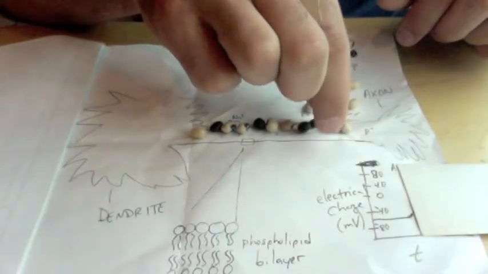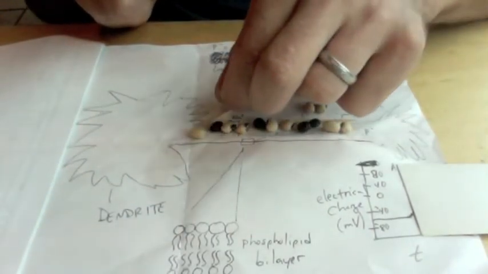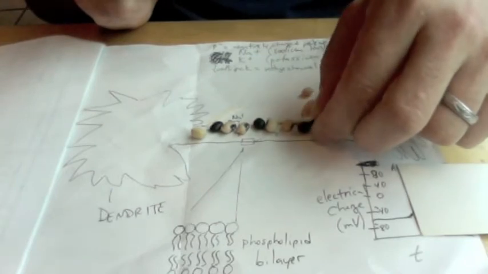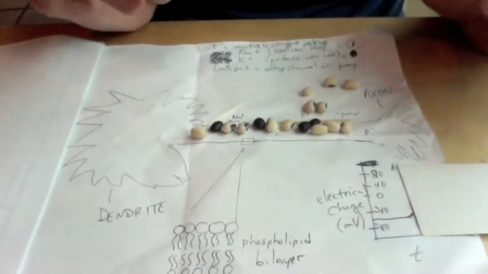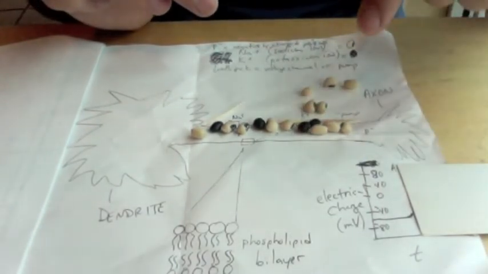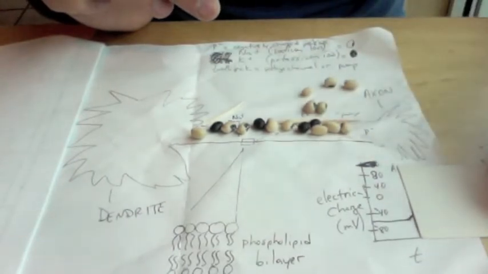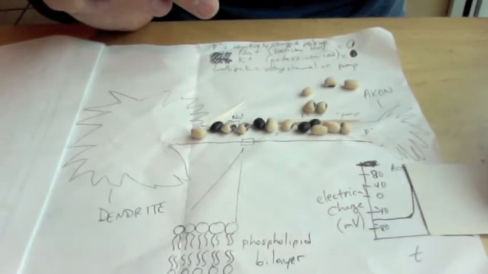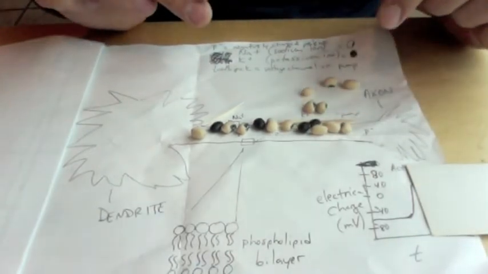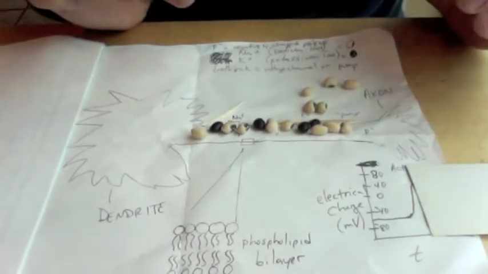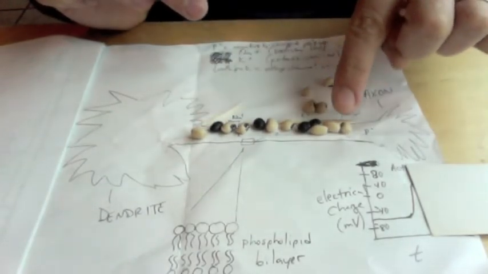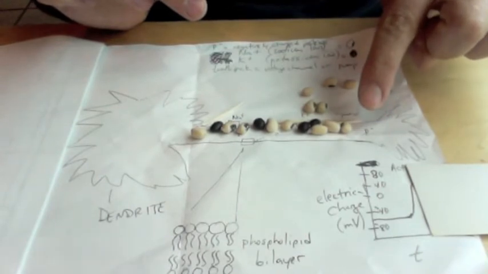So as more and more sodium ions enter through the channel, the environment becomes progressively more positive and overwhelms, if you will, the negatively charged proteins, again represented by capital P. So as more and more come in, we start to get higher and higher electrical charge, and we reach a peak. This surge of sodium ions into the neuron creates an action potential. So an electrical impulse passes down the length of the axon.